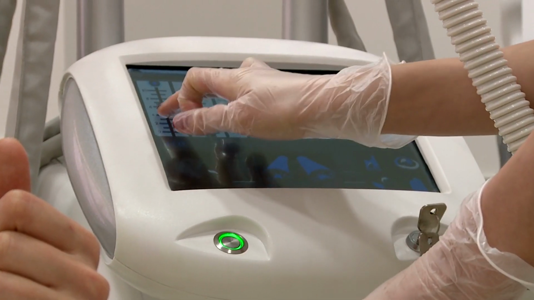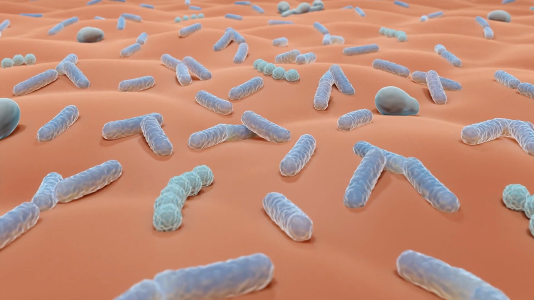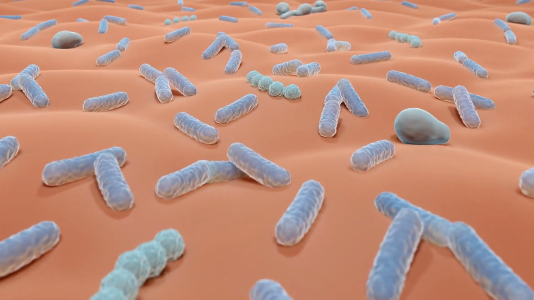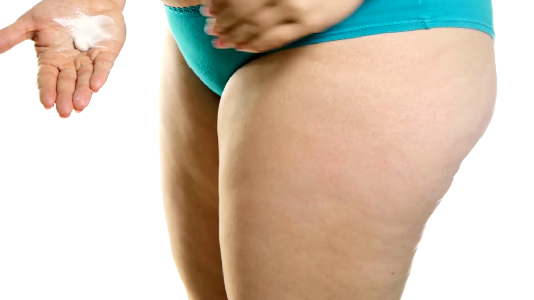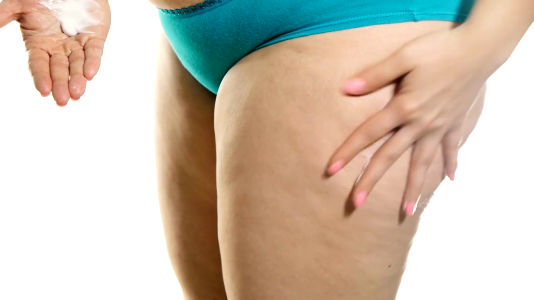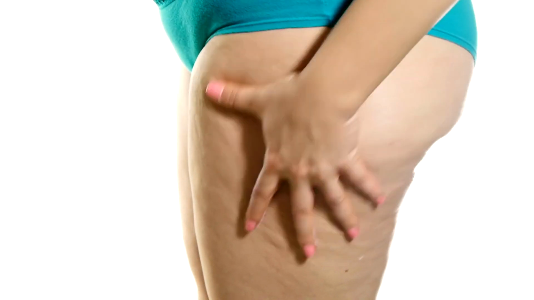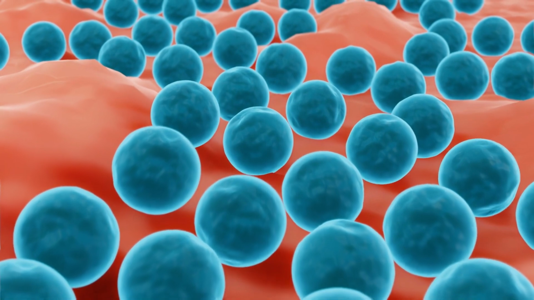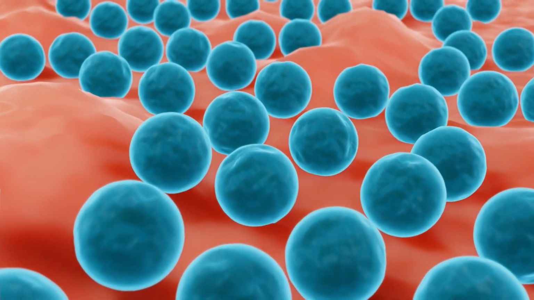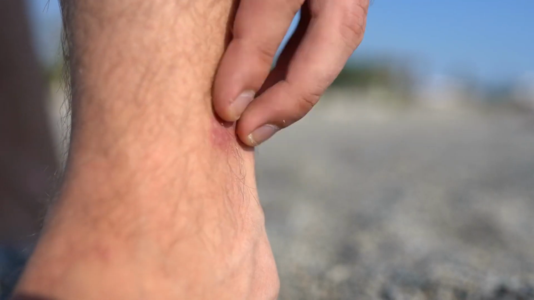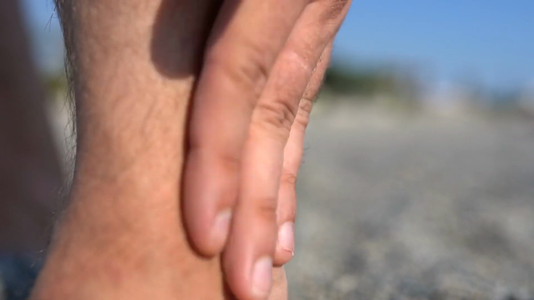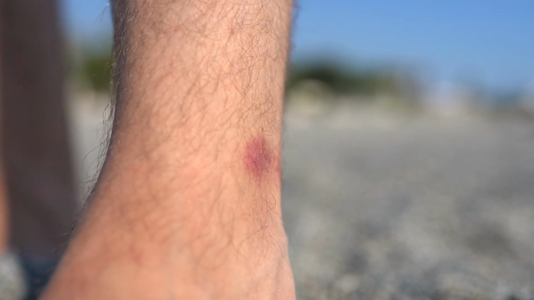What is cellulitis? Cellulitis is an acute bacterial infection of the skin and the tissues immediately beneath it. It predominantly affects the lower legs, though the arms, face, and other areas can also be involved. The condition results when bacteria, typically Streptococcus or Staphylococcus, enter through a break in the skin. This could be a cut, scrape, insect bite, or even a chronic skin condition like eczema or athlete's foot that disrupts the skin's protective barrier.